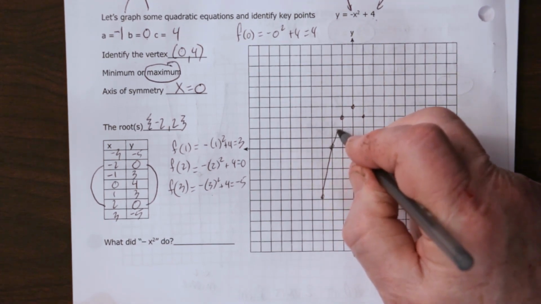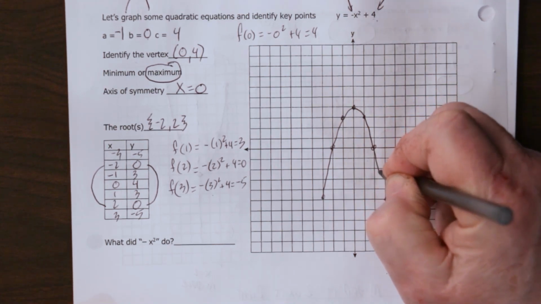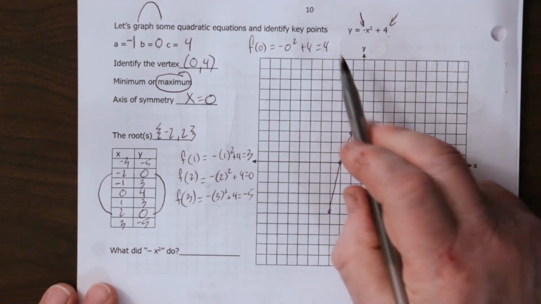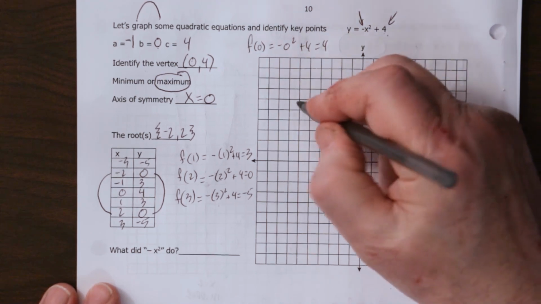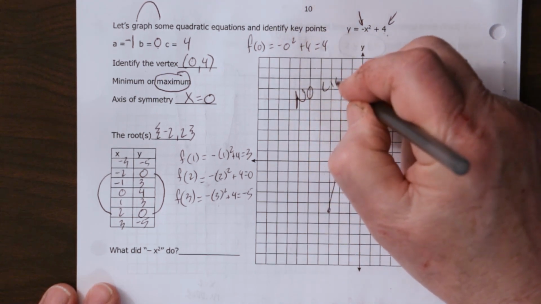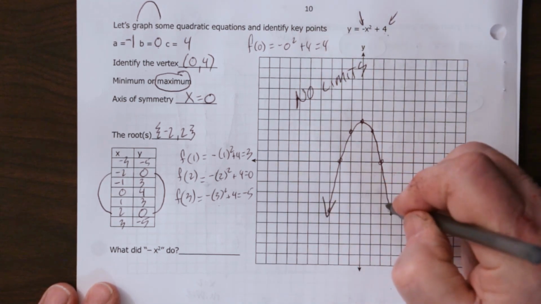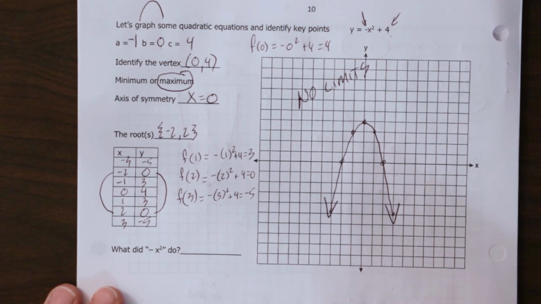And I draw my thing round the bottom. And were there any limits to my domain here? Okay, so there's no limits. Which means I put an arrow and I put an arrow. Okay, don't forget that.